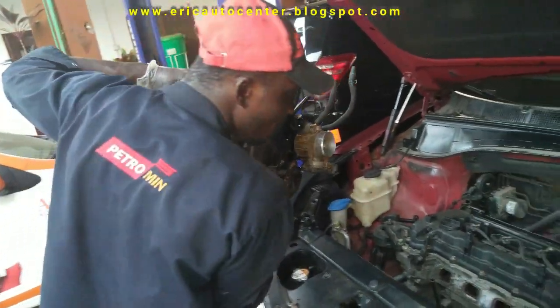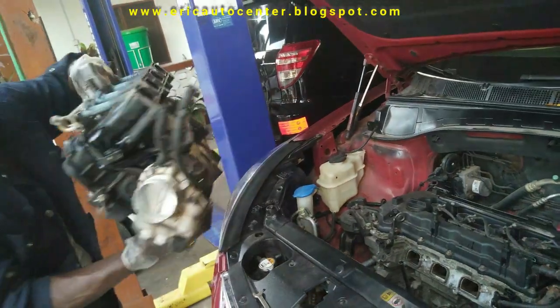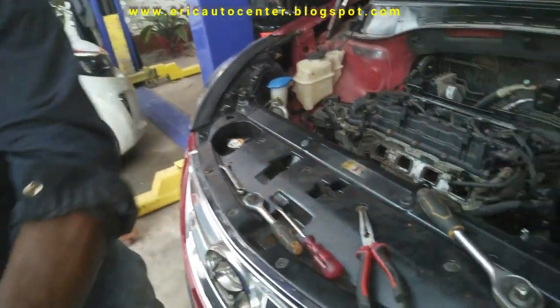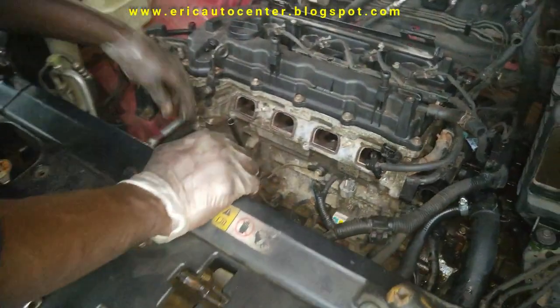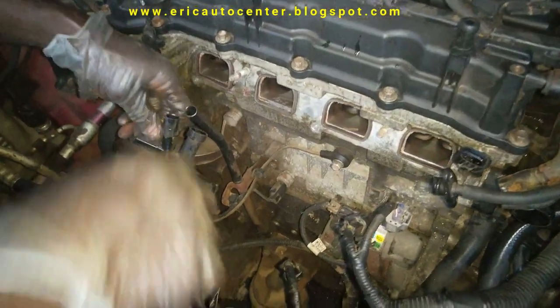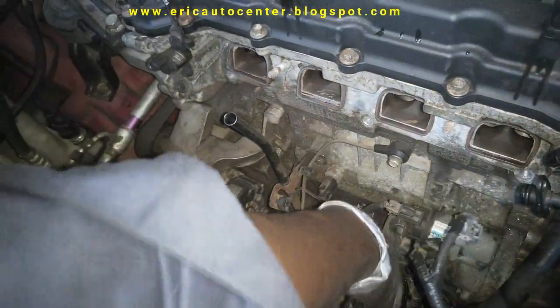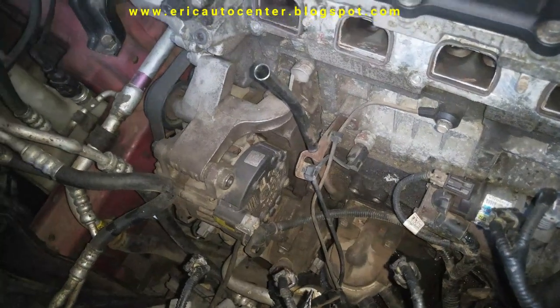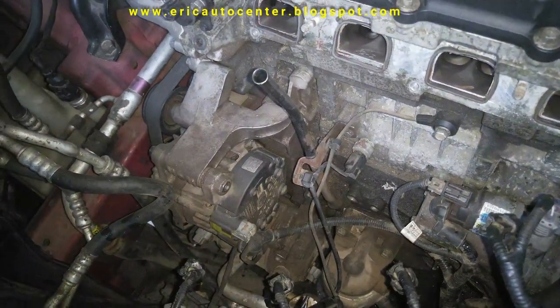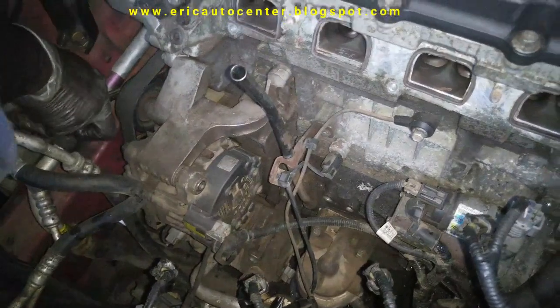So looking at the place, the whole place is clear, very clear. Now I am able to bring out the alternator and fix the new one. Though it wasn't easy, I have to do it just to perform quality work.